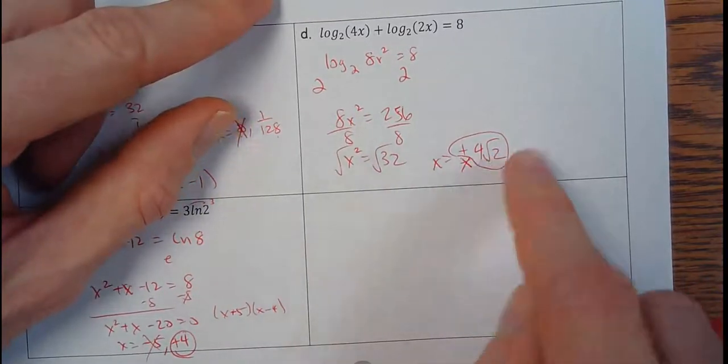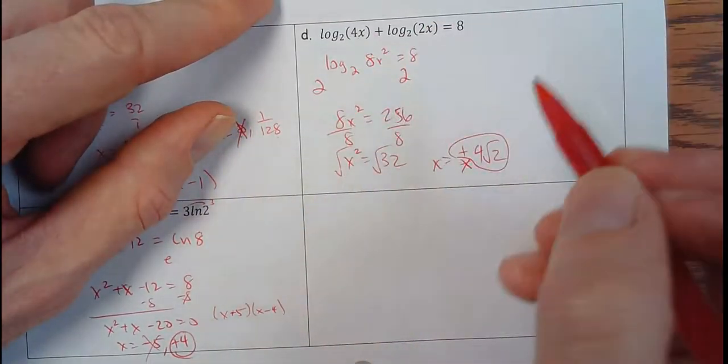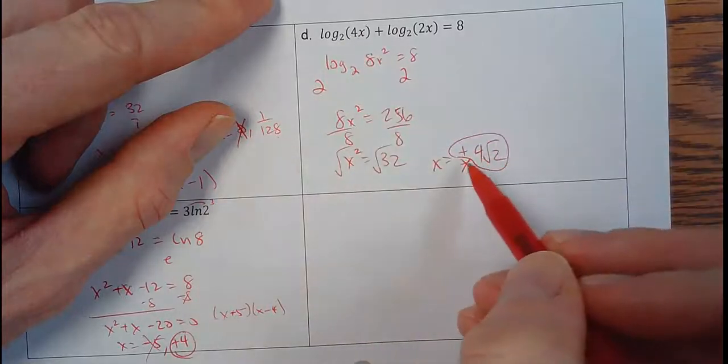Then you want to check, do these both work? So plug them back in up here. The positive one works, but the negative does not work.